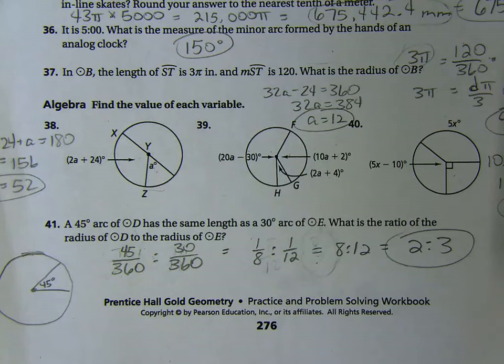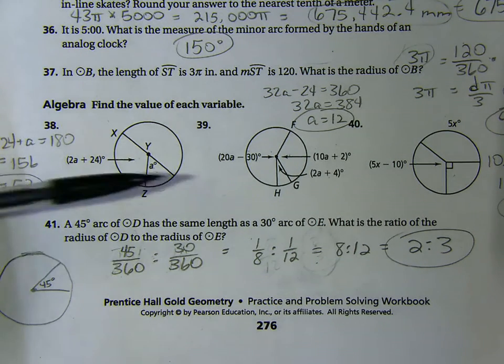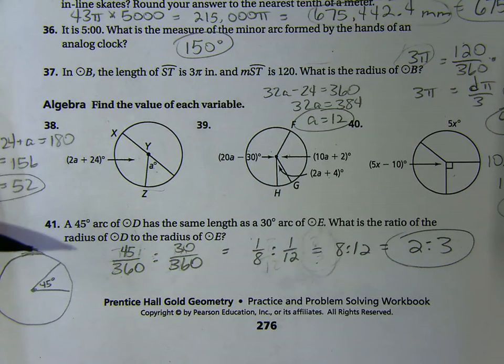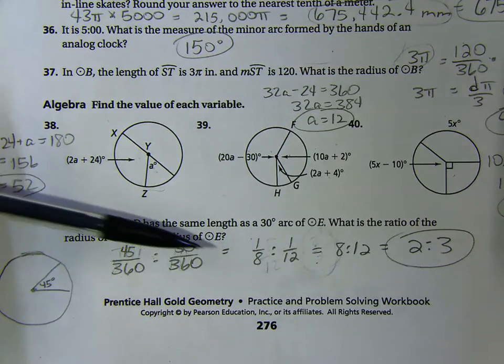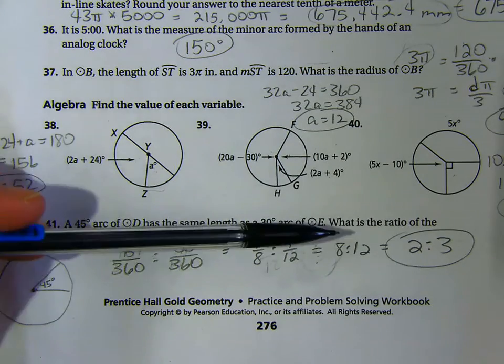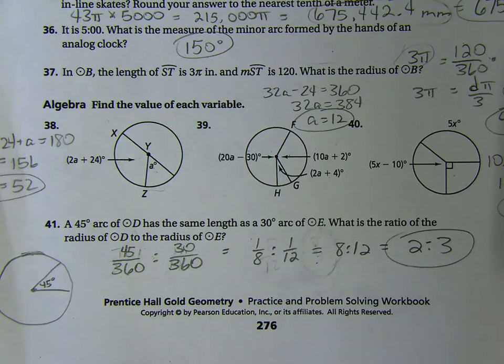Well, if the arcs have a certain degree, 45 over 360 is 1/8, then the diameters and the radii are going to have the same ratio. So 45 over 360 is to 30 over 360. That's 1/8 to 1/12. So it'd be an 8 to 12 or a 2 to 3 ratio. A 2 to 3 ratio of the diameters, so it'd be a 2 to 3 ratio of the radii as well.